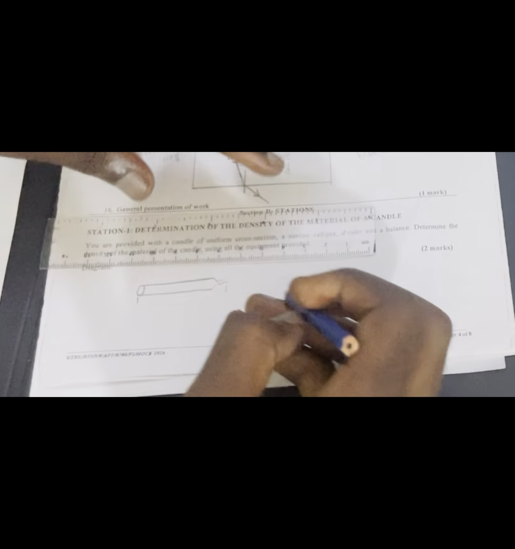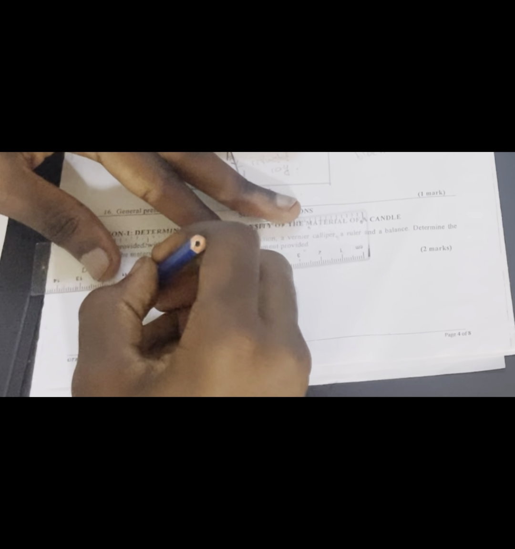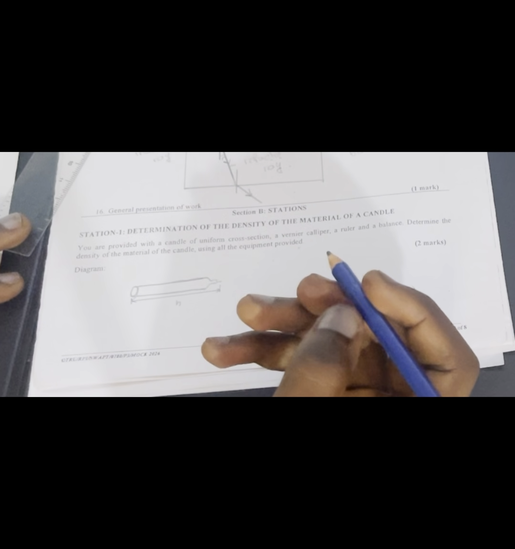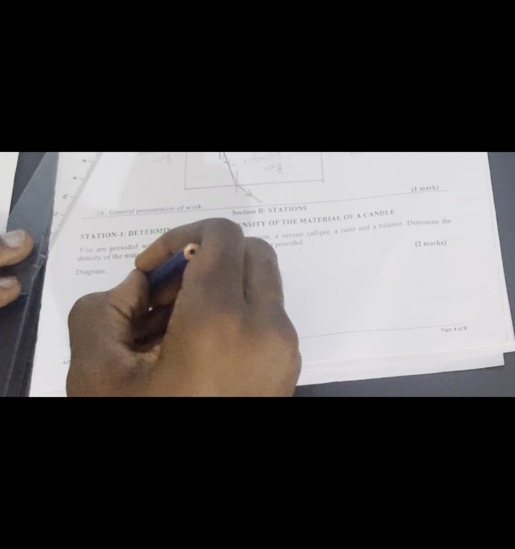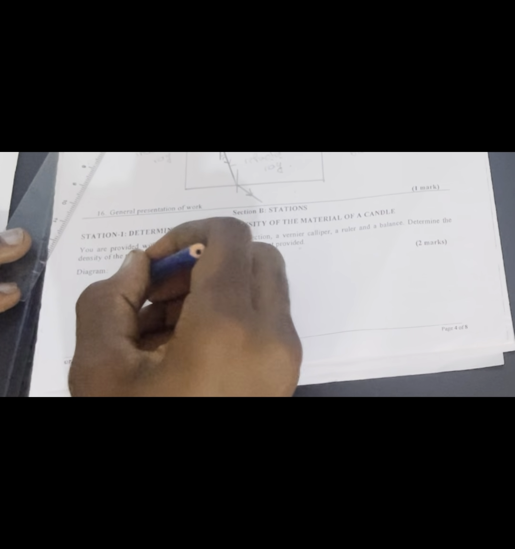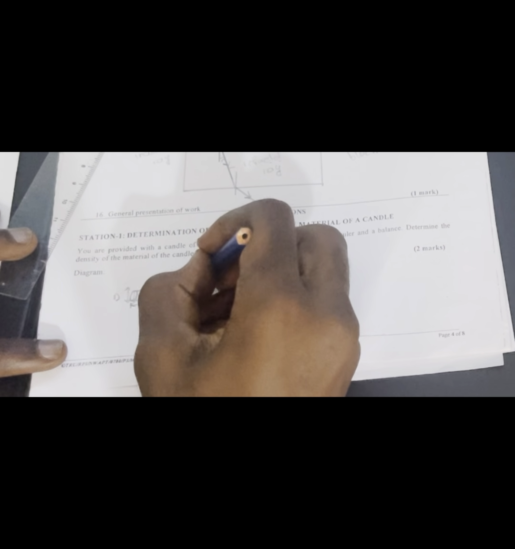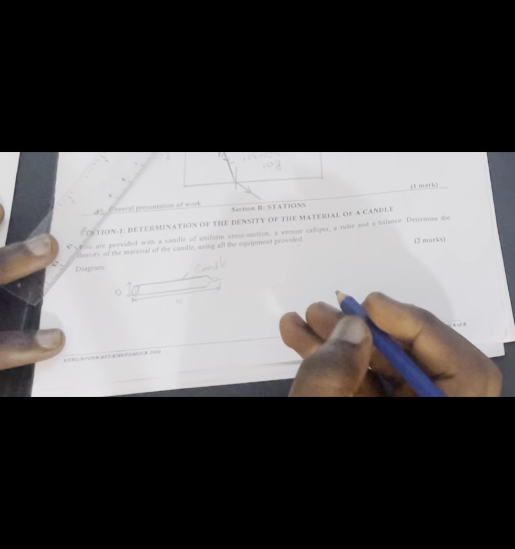You present what you are measuring. You are measuring the length of the candle like this, and you name it h. You are also measuring the thickness of the candle like this. That is the diameter, and you name it d, diameter. And you name this one the candle. Yes, so that is it.